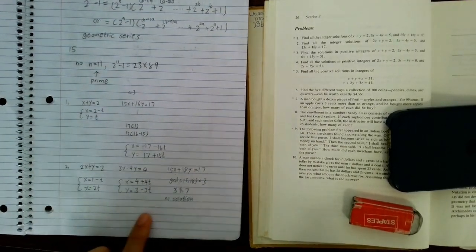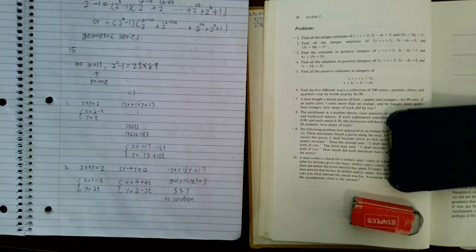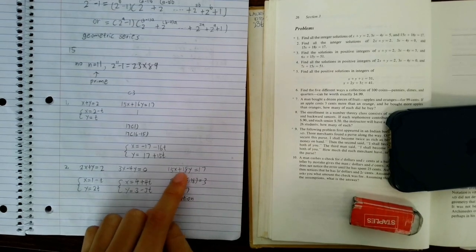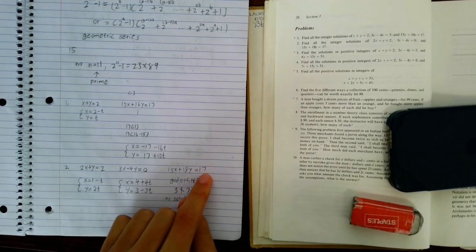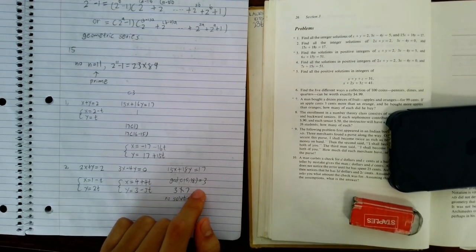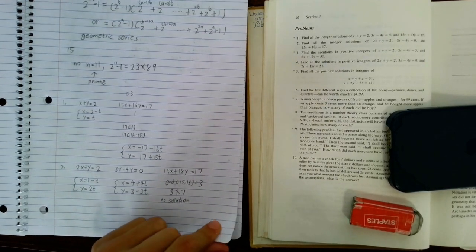There is more to it, and I'm not going to be very repetitive, so just check your work. And for this one, you're going to realize that they share a factor of 3, which means that this should also be a factor of 3. But as we know, 17 is not a multiple of 3, so there is no possible solution to it.